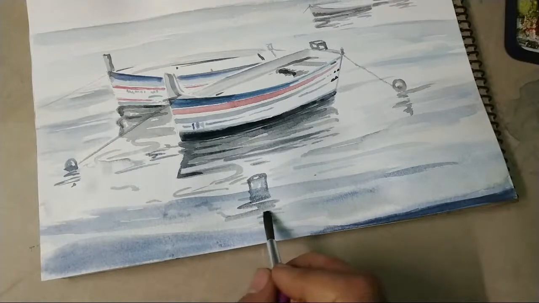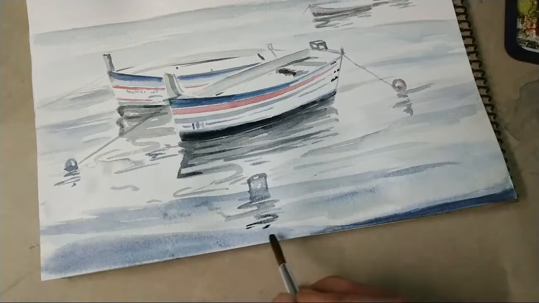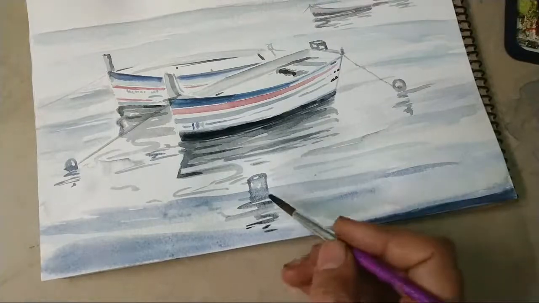Now this movement in the water is important, which is the moving water shadow.